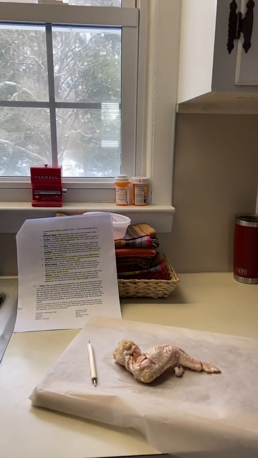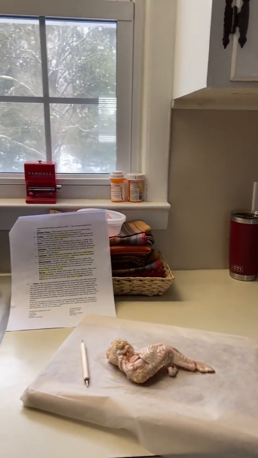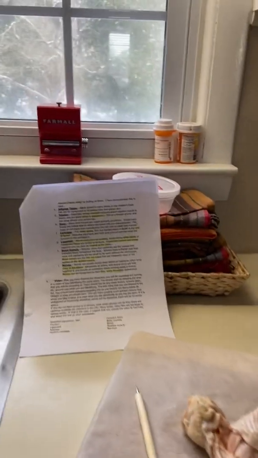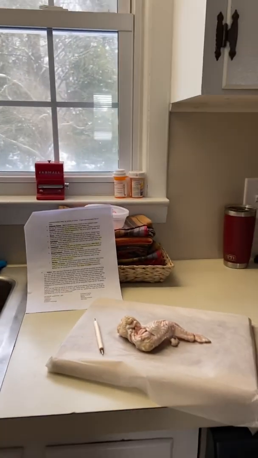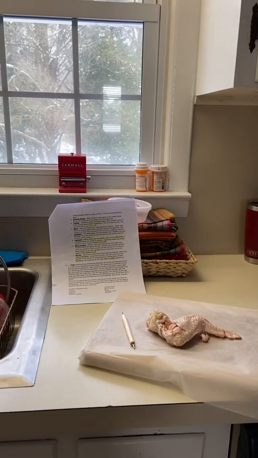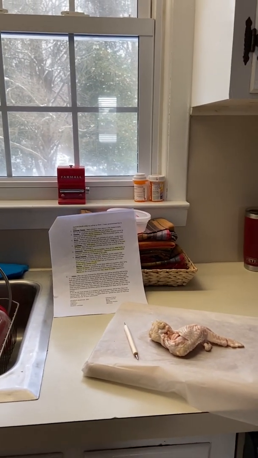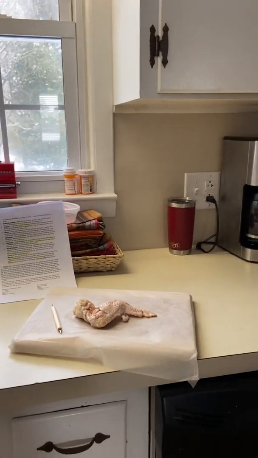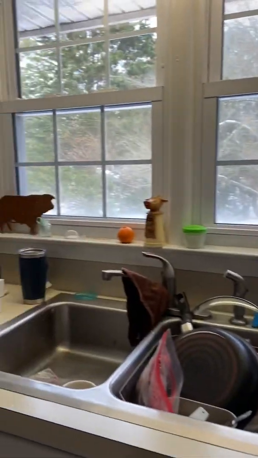I am about to do the wing dissection lab experiment. I just want you to see my surroundings here. I'm in my dining room or kitchen today, so I have just the instruction sheet here to label or identify the structures in the assignment, and I have the chicken there on my cutting board, and I'm just going to pan around so that you can see my kitchen.